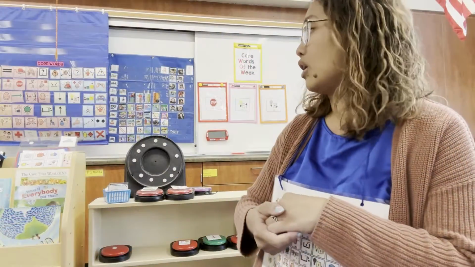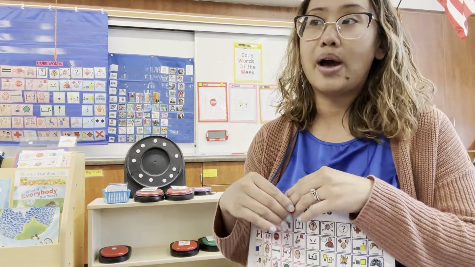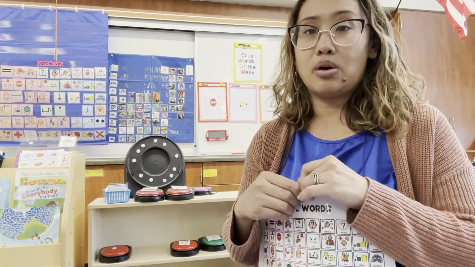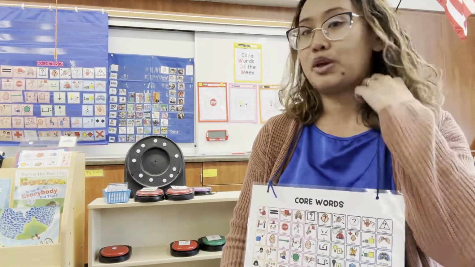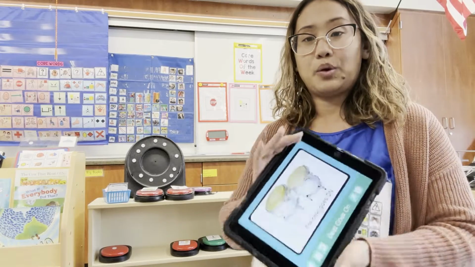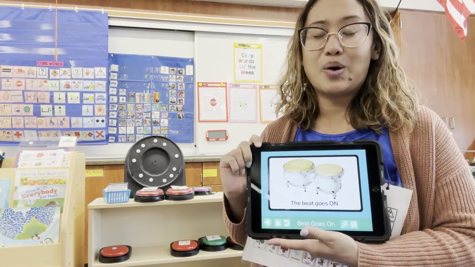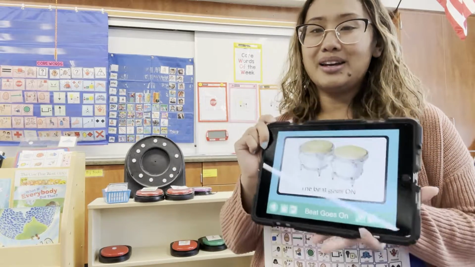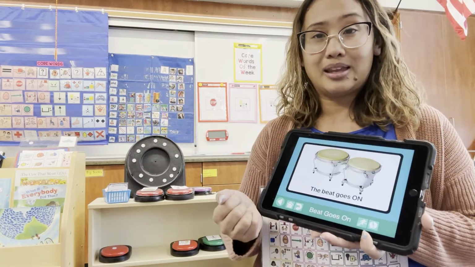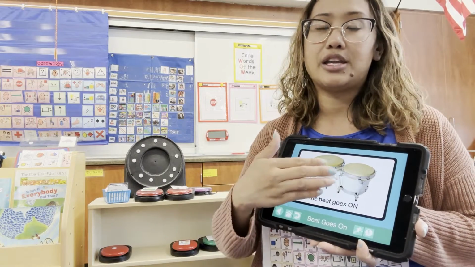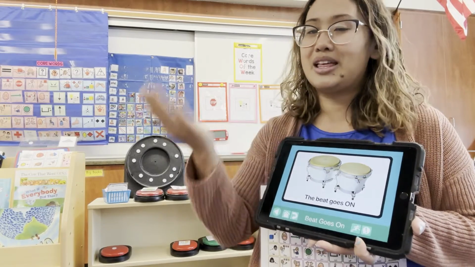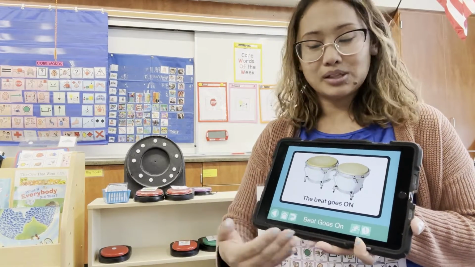Well, good job. We also have our iPads that have GoTalk Now, and some iPads have Proloquo2Go, and that is what we also model in our classroom. So let me grab an iPad so I can show you. We programmed this to go along with our drumming lesson, and it says the beat goes on. We programmed it in GoTalk Now, and when I model that, I just go, the beat goes on. So now when we touch it, the voice output says the beat goes on.